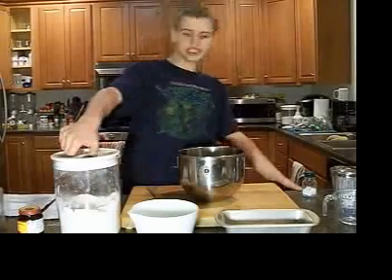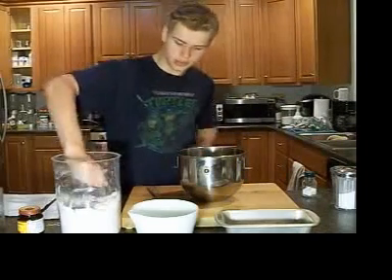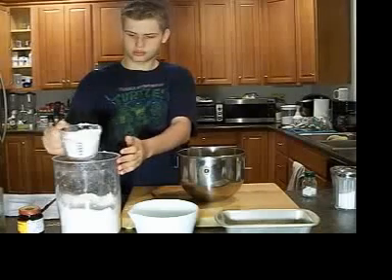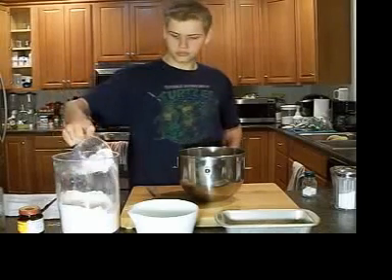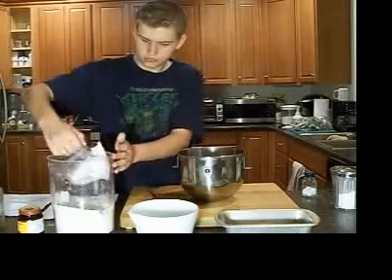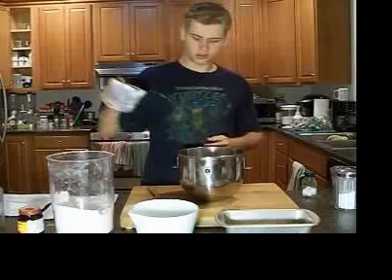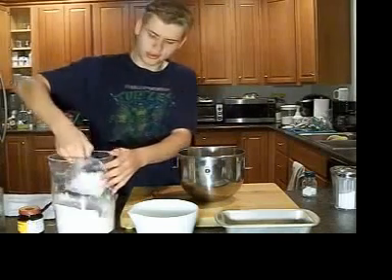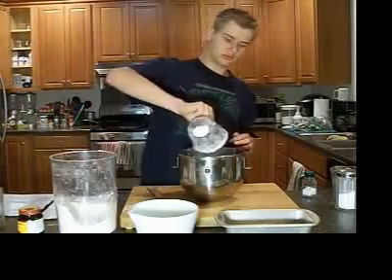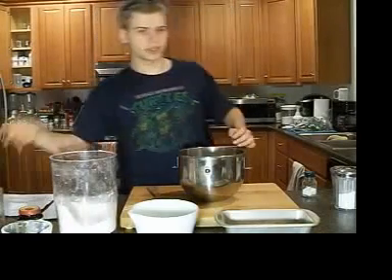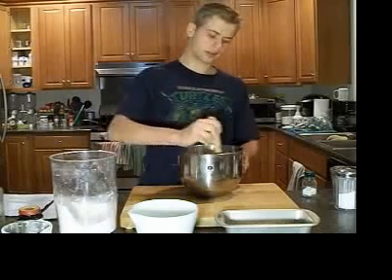Okay, step number 3, mix 3 cups of flour. Okay, measure out a cup. I'm not putting in too much flour. I don't think I've used enough water. Alright, I gotta mix it. Here's what it looks like right now. Just a sloppy mess. We'll skip this part.